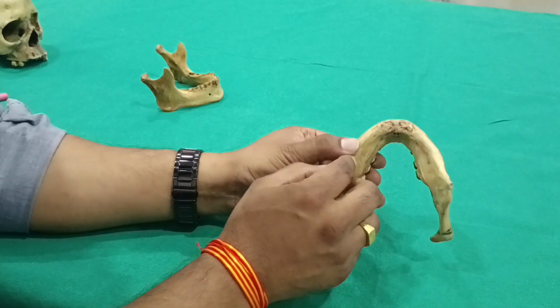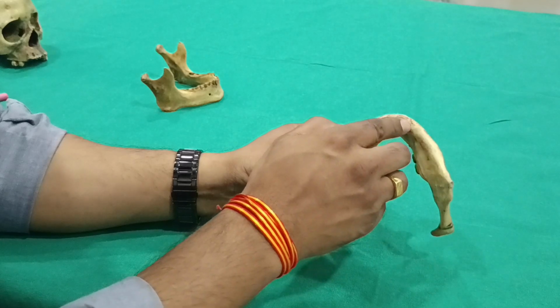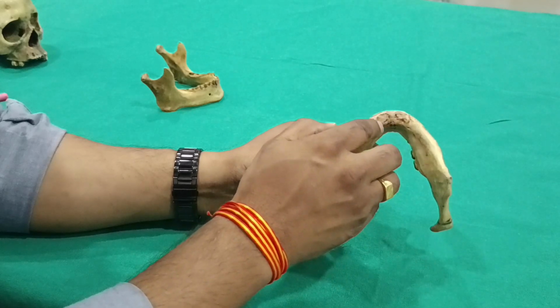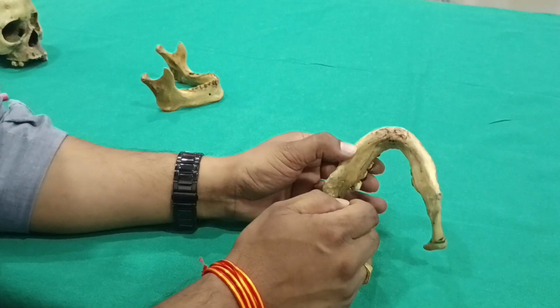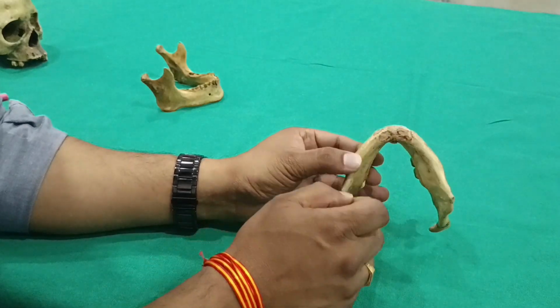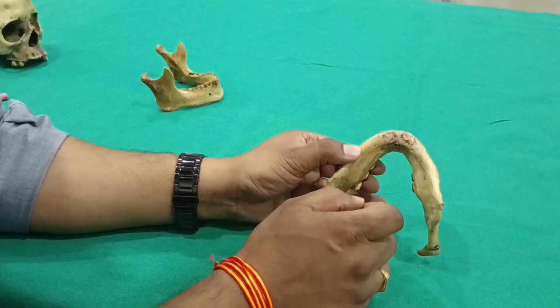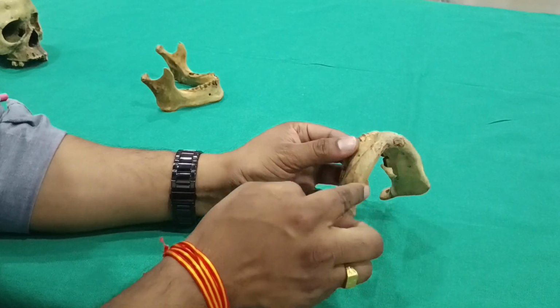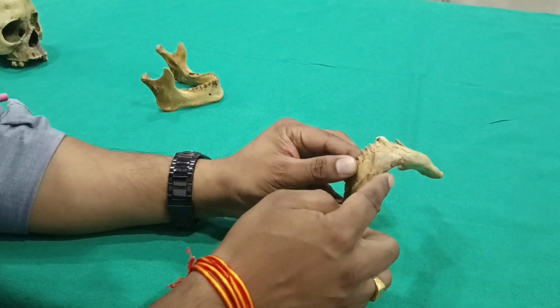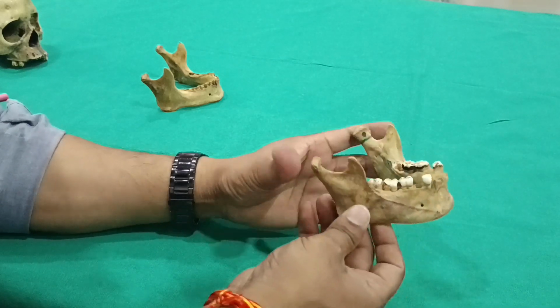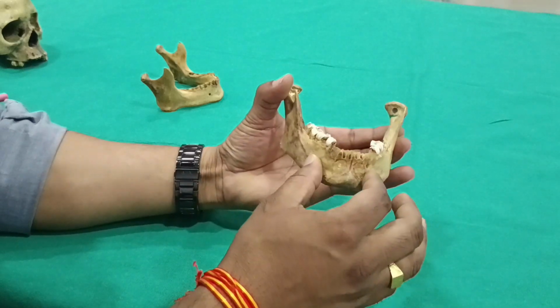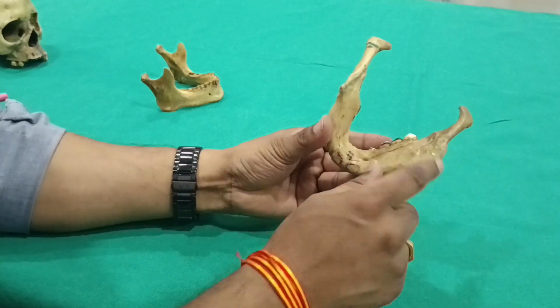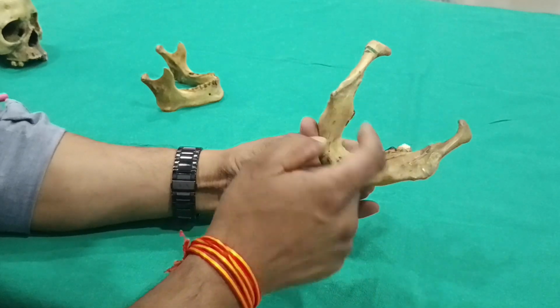In the midline of the inferior border, there is a shallow depression. This is known as the digastric fossa, and it provides the attachment for the anterior belly of the digastric muscle. So this is the inferior border and the base of the mandible, and there are two surfaces: this is the external surface of the body of the mandible, and this is the internal surface of the body of the mandible.